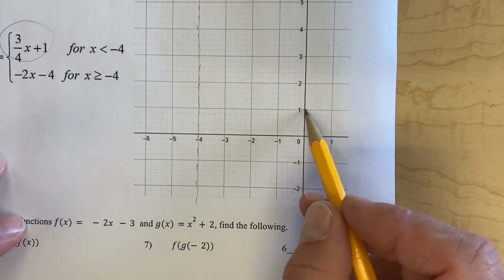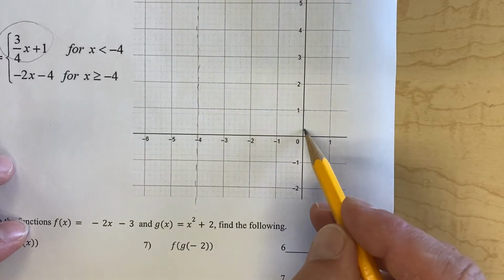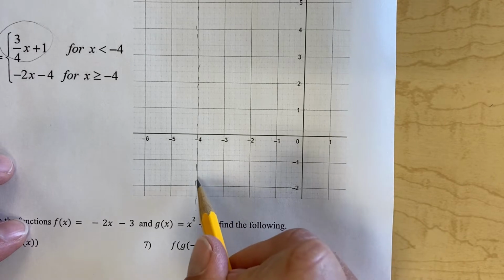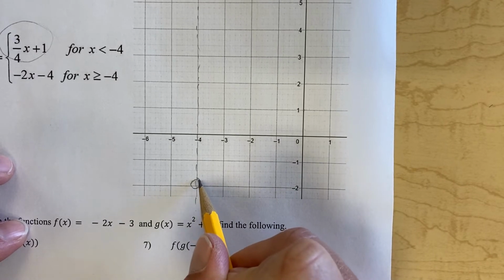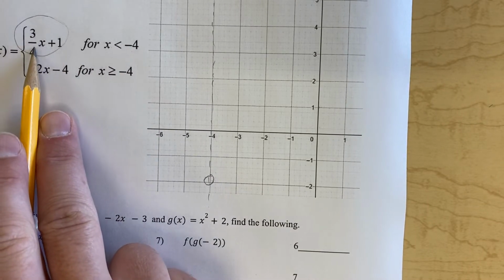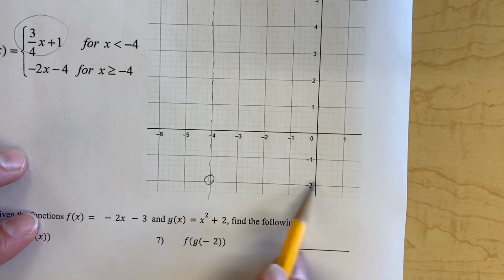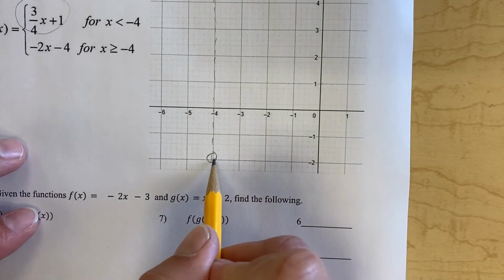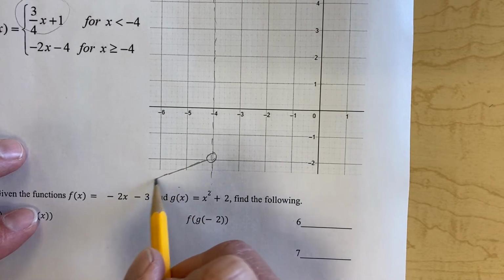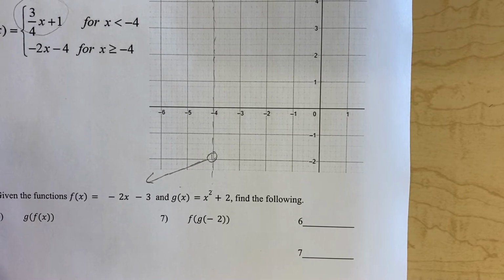So I'm gonna actually just bring it back. So instead of going up 3 and over 4 from this point, I'm gonna go down 3 and left 4. And this gives me the point that we'll be at right here. Now, another way I could have done it is just put -4 in. 3/4 of -4 is -3. -3 plus 1 is -2. You see, that's where we're at. But now I'm gonna go down 3 and over 4. So the graph's going like this, a little bit off the graph, but that's what it looks like, at least from that side.